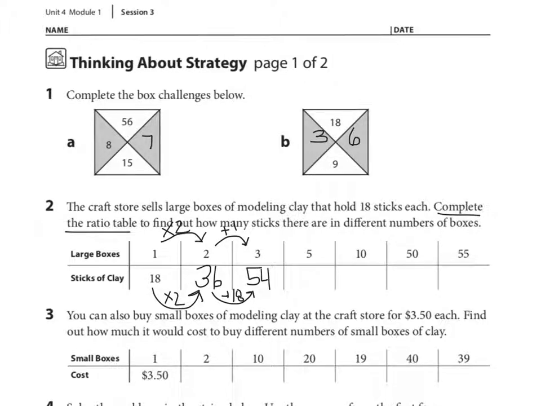Then when we come to 5, how do we go from 3 to 5? Can we multiply something by 3 to go to 5? No, we need to add. We're going to add 2. Do you know how many sticks of clay are in 2 boxes? That's right, 36. In 2 boxes, there's 36. So we're going to add 36 here on the bottom. The answer is 90. 54 plus 36 is 90.